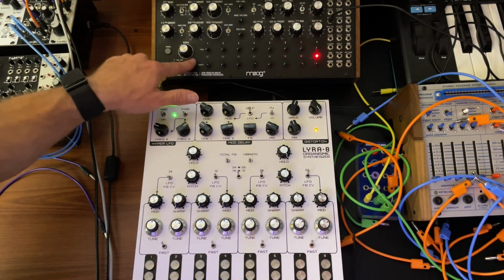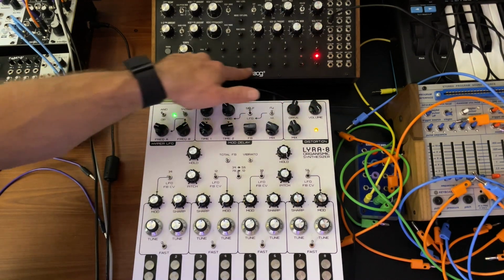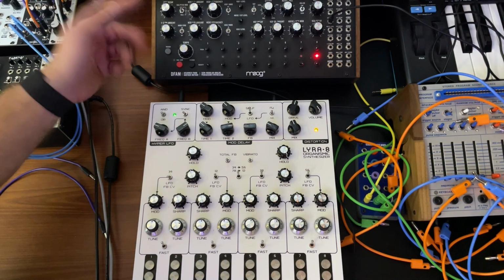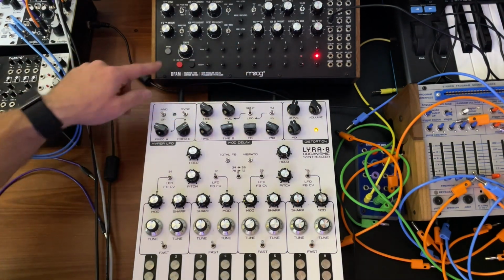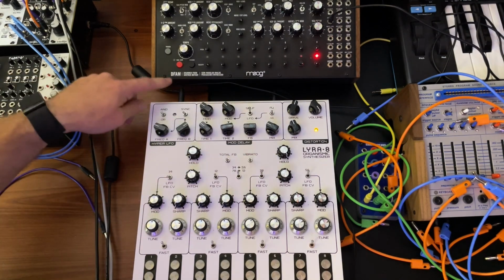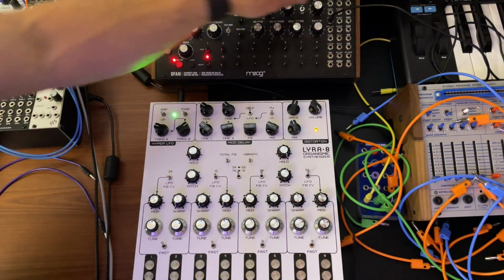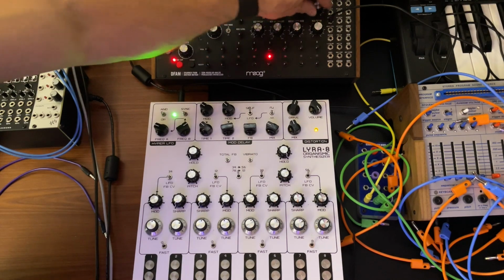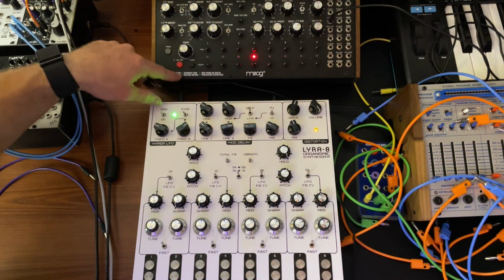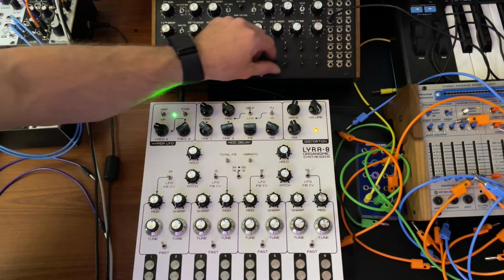So for example, we can set up velocity on the sequencer, and it will act as a gate. So every velocity part that's open, you'll hear the Lyra come through. And I've just got the Lyra making noise here. And it goes without saying, you can do different rhythms.